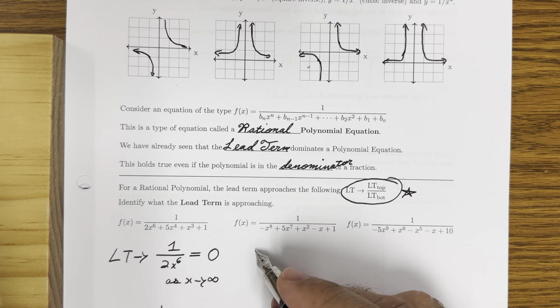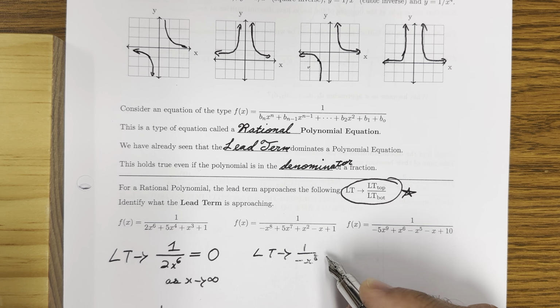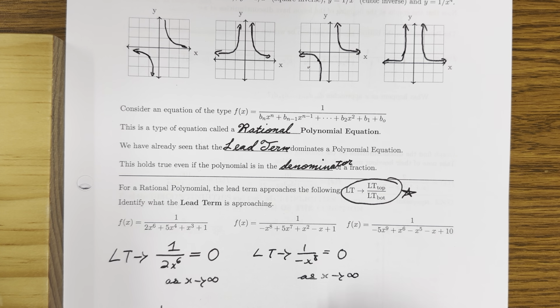All right, so on this one, we've got the lead term approaches 1 over negative x to the 8th, which is going to 0, again, as x approaches infinity. And so our end behavior will be something like this, right?